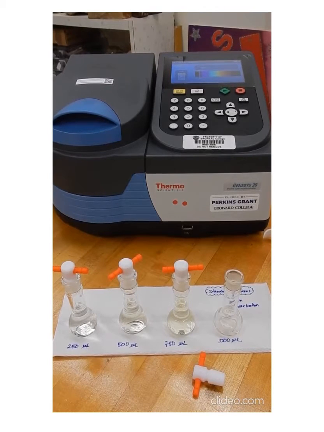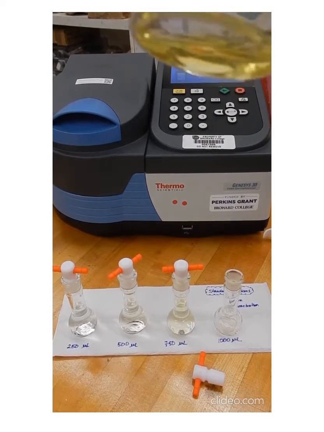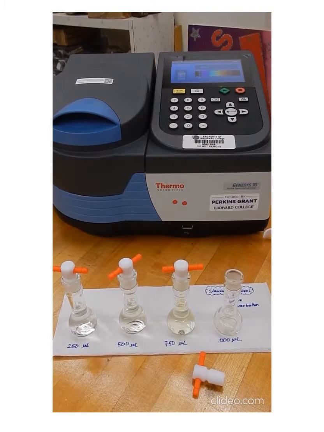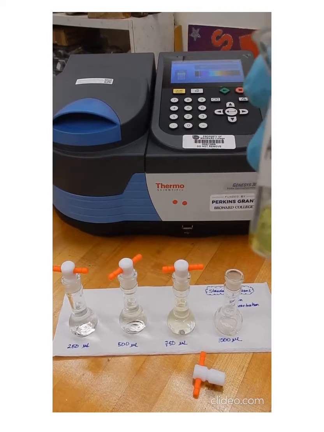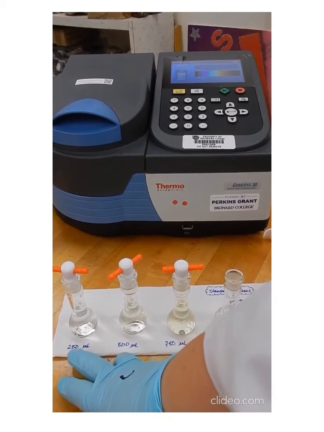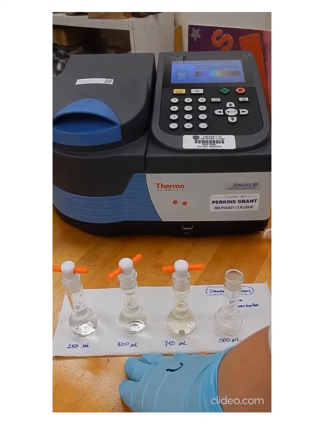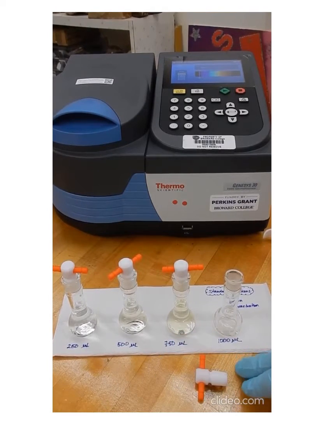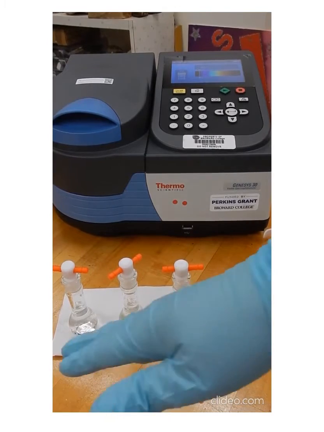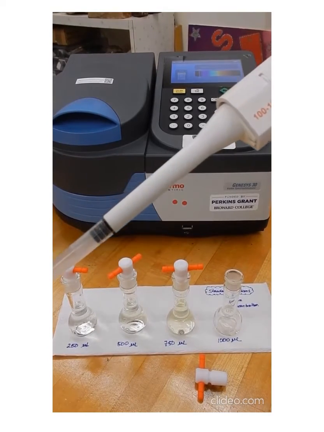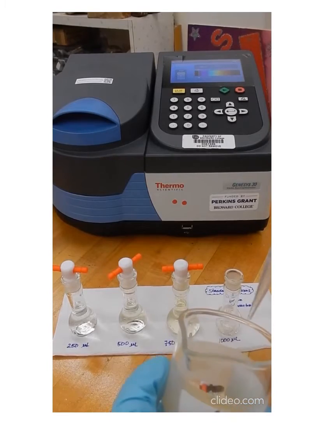So we're preparing our standards using potassium chromate. Potassium chromate is this yellow solution that I'm showing you here. And we're preparing just 4 standards. We're using specific volumes from this solution here to prepare our standards. The first one we're preparing using 250 microliters, the second one 500 microliters, the third one 750 microliters, and then the last one 1000 microliters. To prepare the standards with these specific volumes, we're using a micropipette. So with the micropipette, we are taking the volumes that we need.